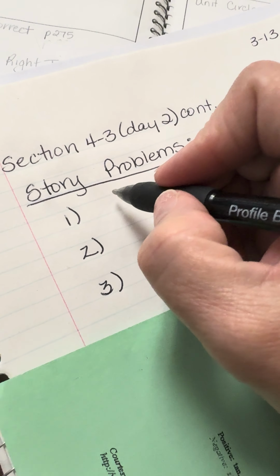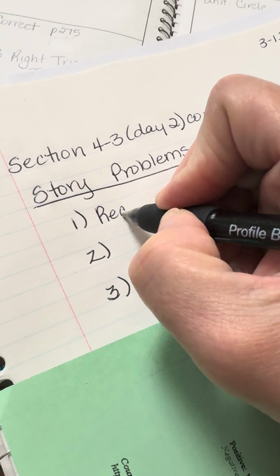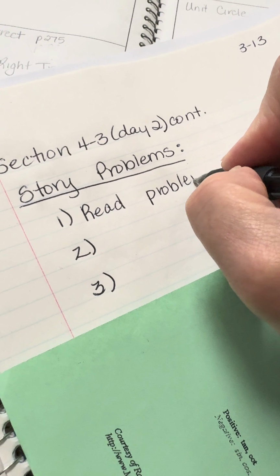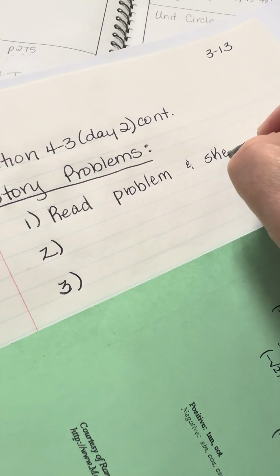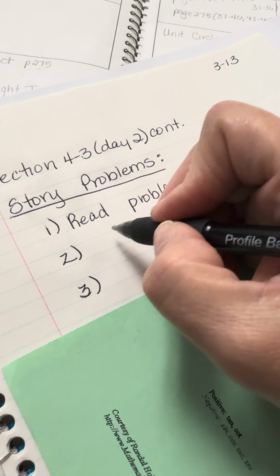Number one, start out, obviously, read the problem, and sketch a right triangle. We know we're going to need it anyway because all of these are going to have right triangles. So read the problem, sketch a right triangle.